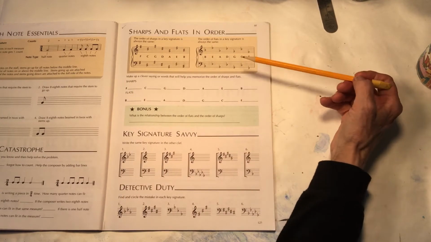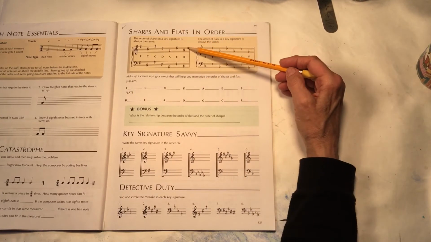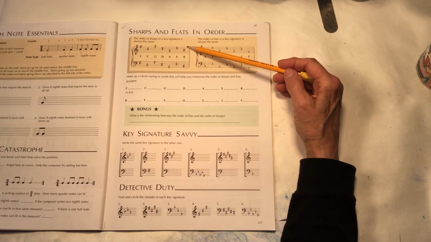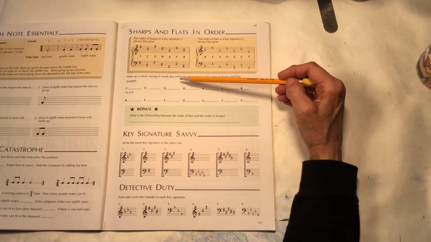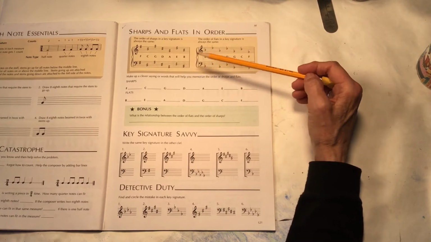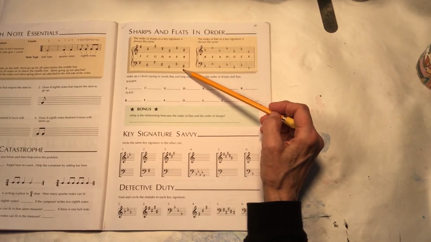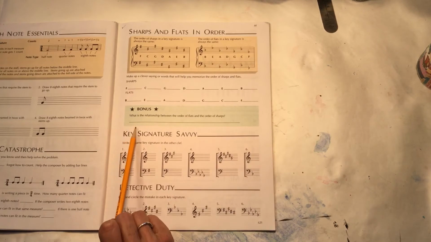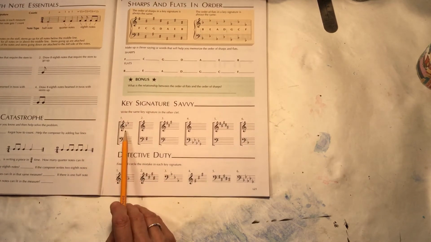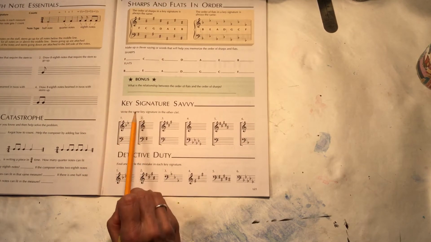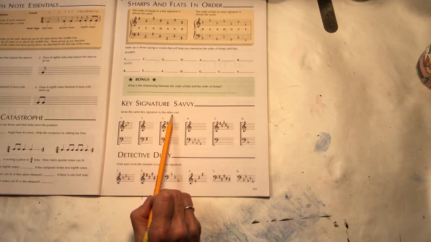The only thing that I think you guys are having trouble with is understanding the difference between treble clef and bass clef and how they're written. And whatever instrument you play, for your musical education, you really need to learn to read the other clef just a little bit. So now down here, this is where some of you got into trouble. Write the same key signature in the other clef.